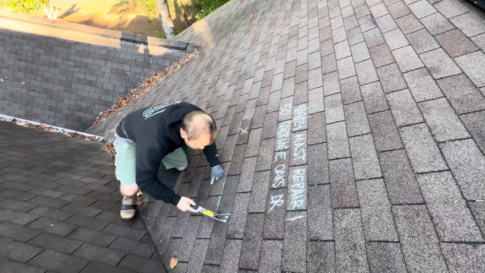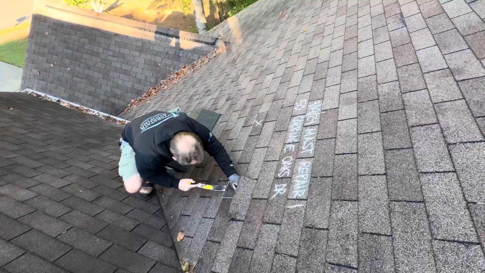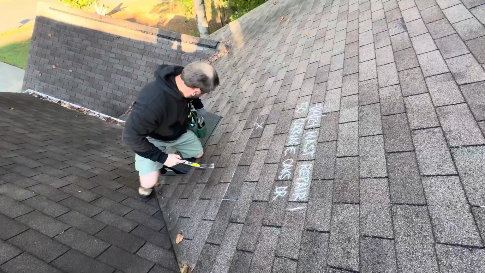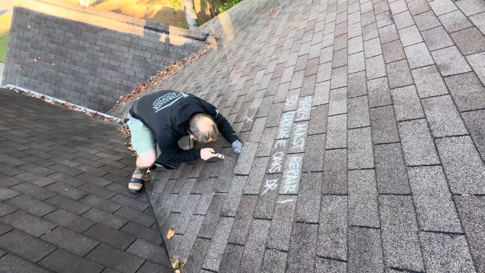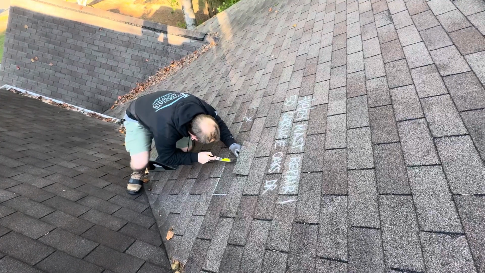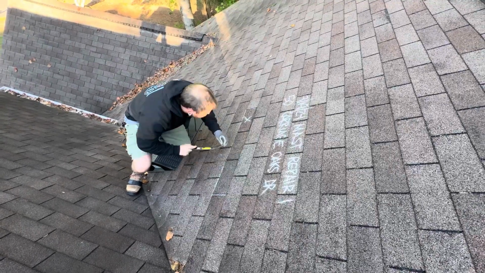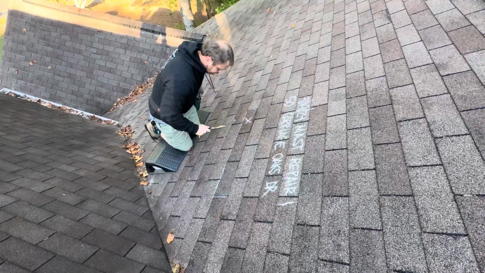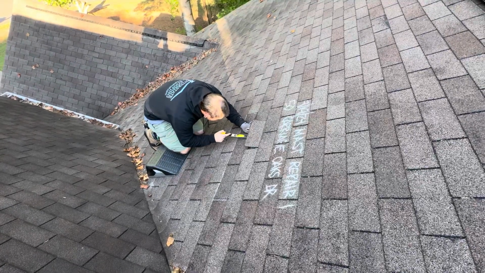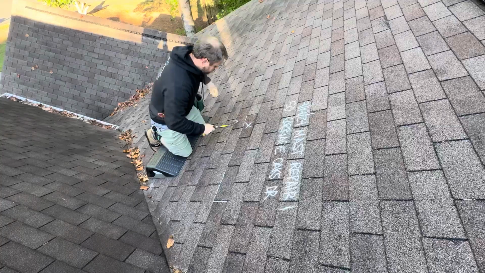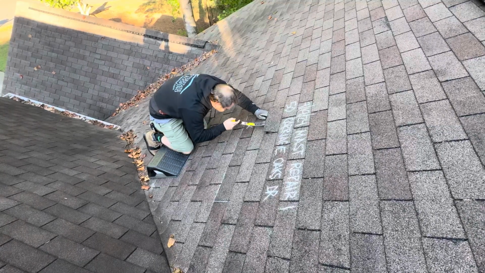Now that the tar strips have been broken, I'm going to begin removing the nails. No nails right there.